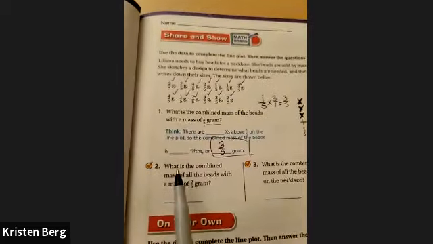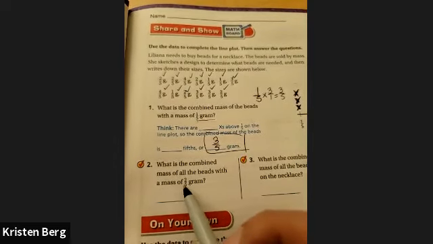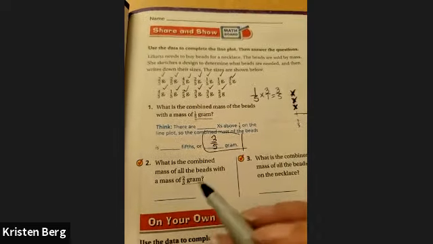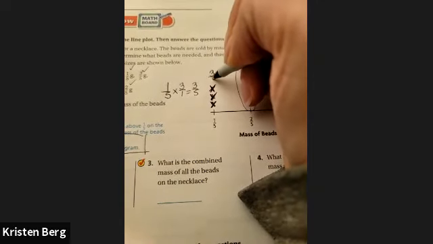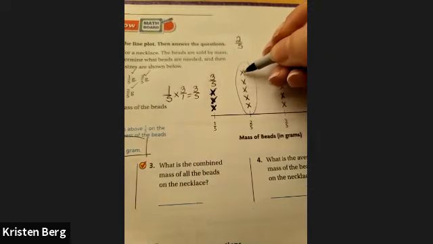Okay, this one says, what is the combined mass of all the beads with a mass of just 2/5 grams? So they just want to know now, what are the ones with 2/5? So now we're worried about here. So this one, this answer right here was 3/5, but now we got to go and do all of these. So each one is worth 2/5. And how many do we have? We have 1, 2, 3, 4, 5.